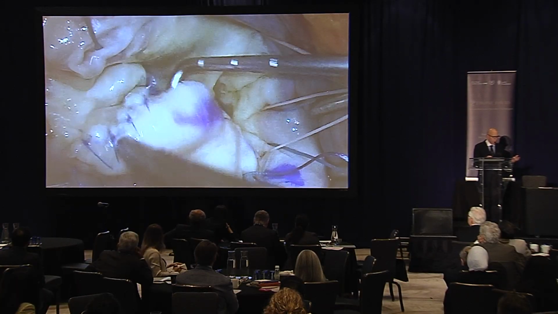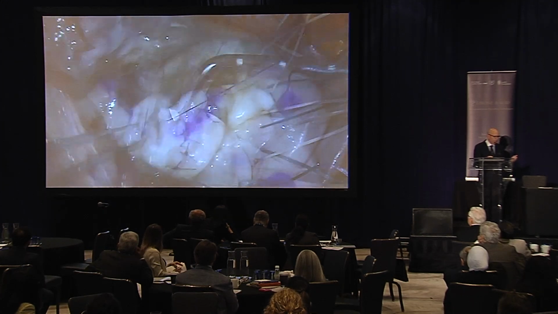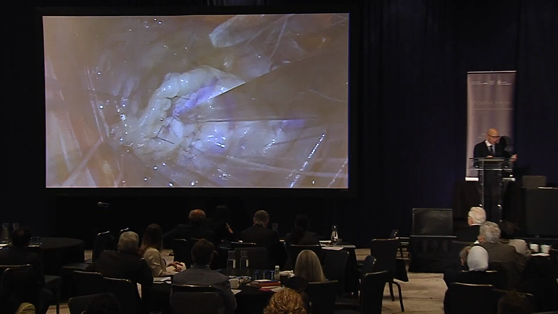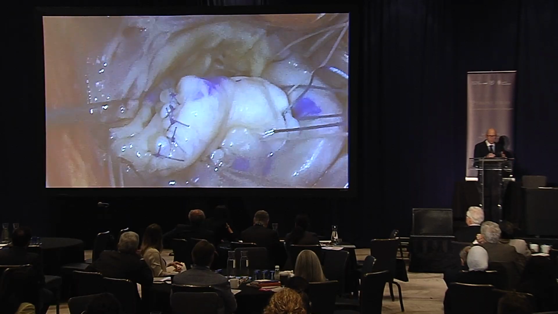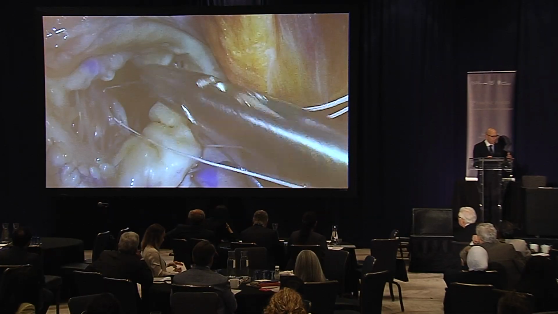Coaptation looks good. Assess the chordal support. Make sure we're happy with the native chords. We do interrupted sutures at the margin so we can take it in or take it out. You can create restriction too if you're not careful.